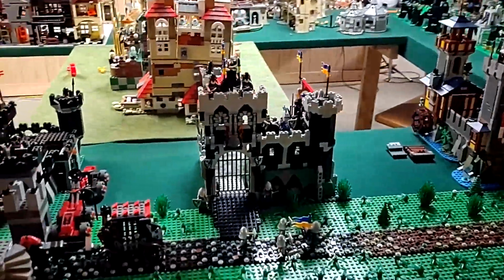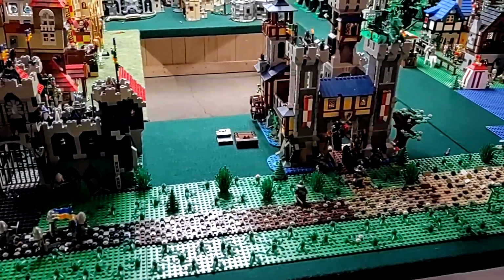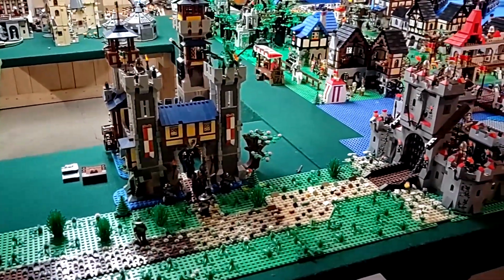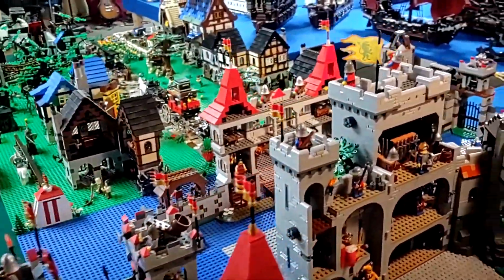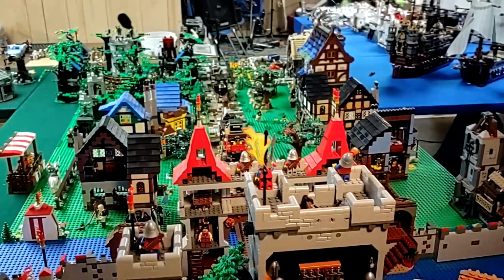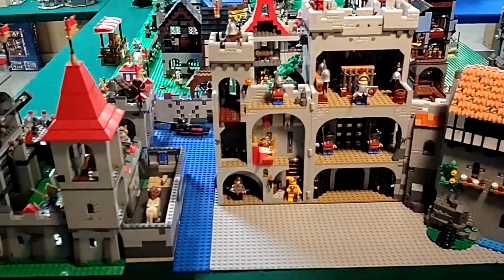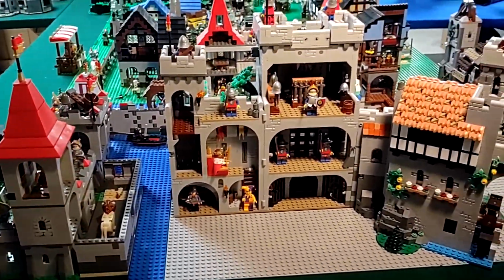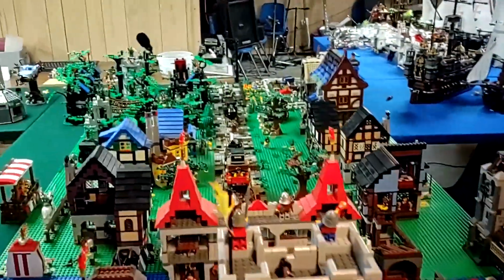Originally the pirates and castle theme I kind of mixed together as one. It's only been fairly recently that I've separated the two into two distinct themes. And I actually used to include Lord of the Rings with all of it together as well. So we'll be seeing those kind of separate themselves over the course of the video as well.